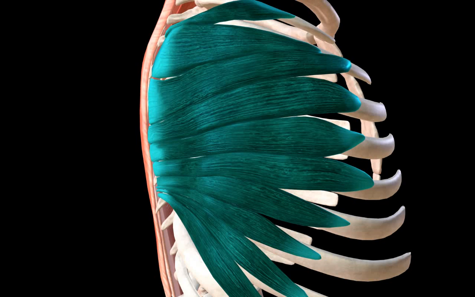It is able to tilt the scapula upwards, so when we perform shoulder abduction it can help facilitate that movement, as the trapezius does, so there is some synergy between the two muscles.